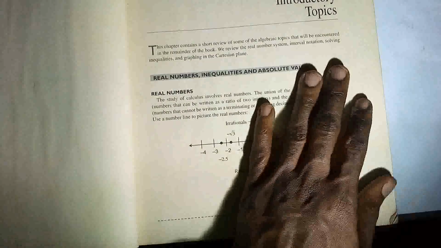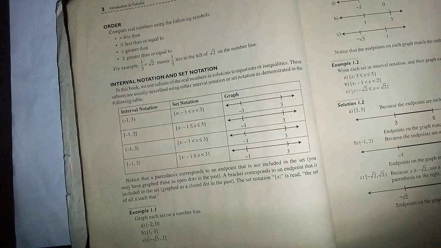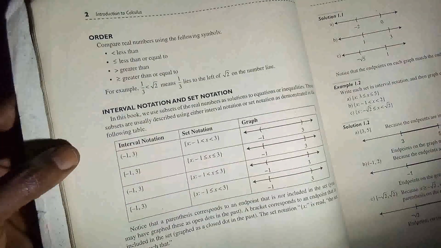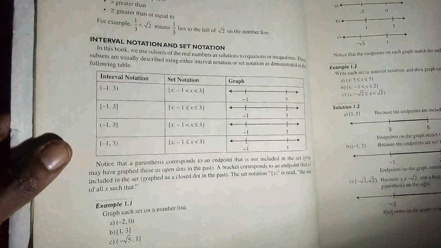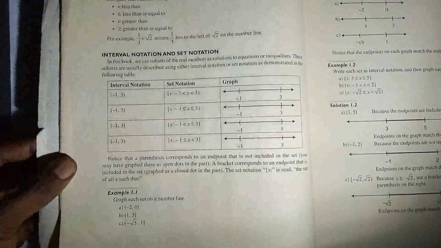and range. Now another aspect that will help you with domain and range is how to represent intervals. So first of all, you need to know our less than sign, our greater than sign, the less than or equal to, and the rest of them. You need to know them properly, because that's what you're going to use to denote the solution to the domain and range of any given real valued function.